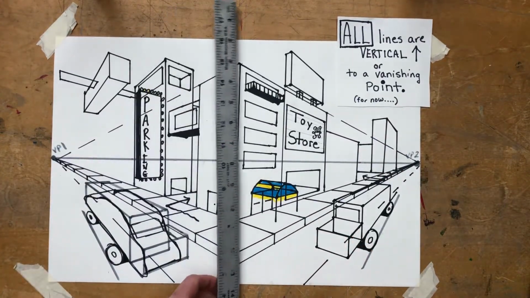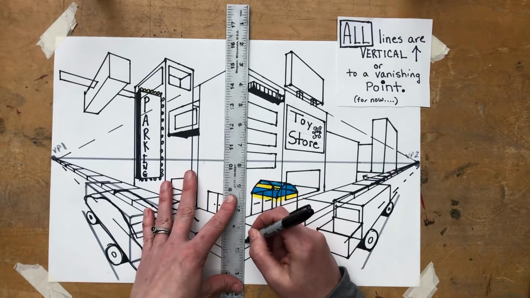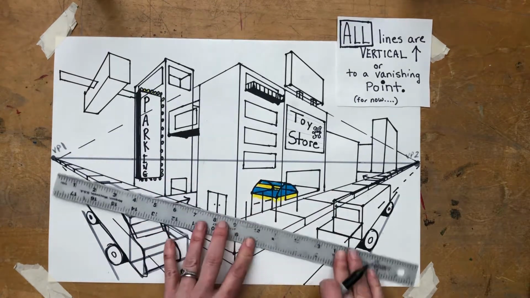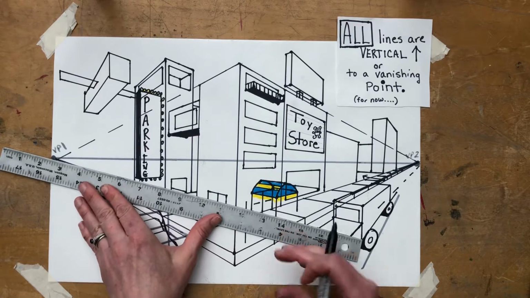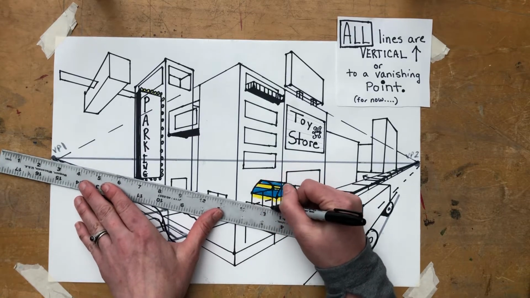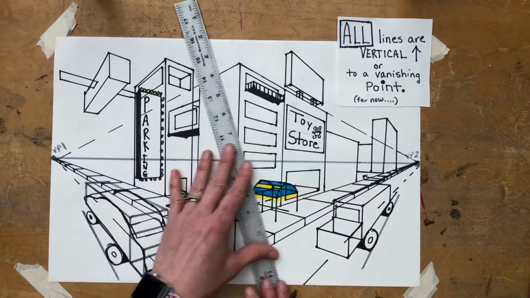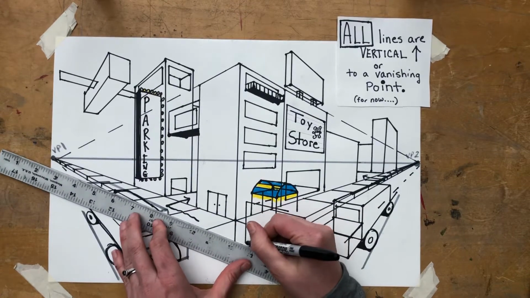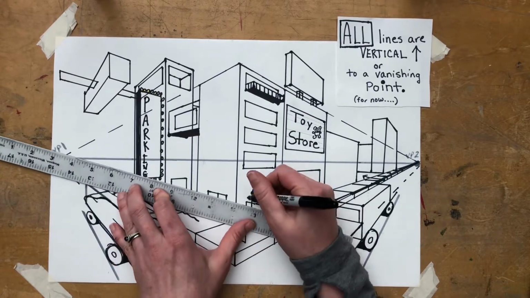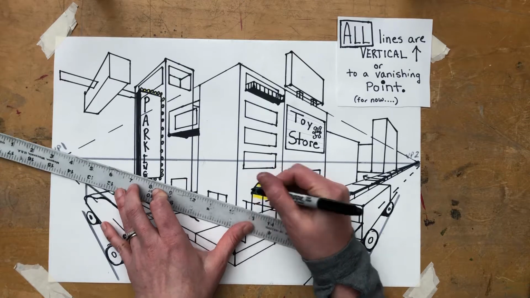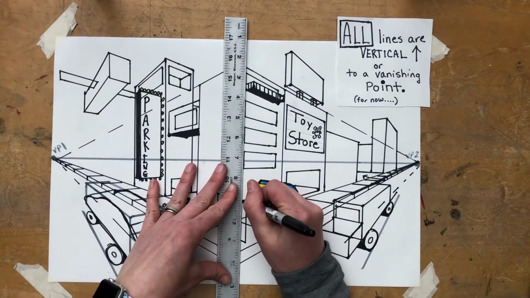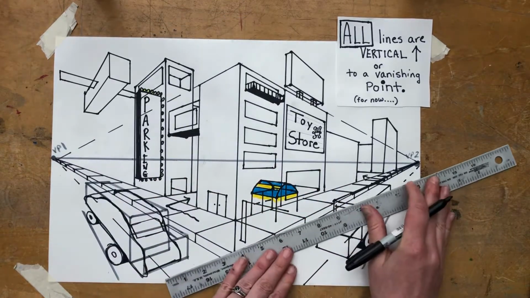And again, as long as your lines are vertical or to a vanishing point, you're going to come up with lots of ideas. If you wanted to draw some sort of post here, vertical line, connect it to the opposite vanishing point, so some sort of sign, and then make this look a little bit more three-dimensional by adding edges to it, vertical.